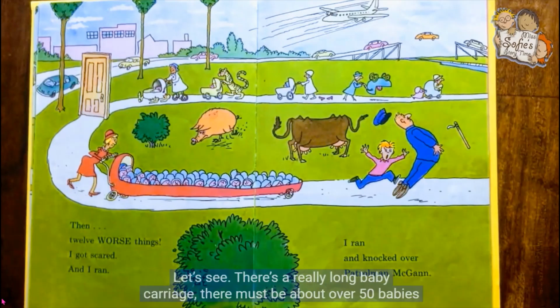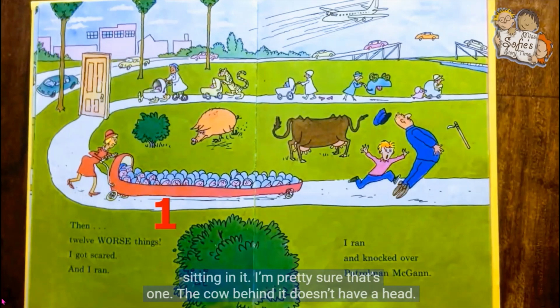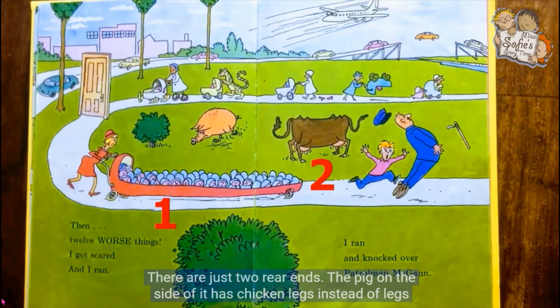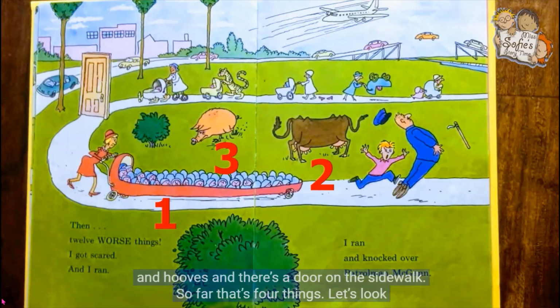Let's see. There's a really long baby carriage. There must be over 50 babies sitting in it. I'm pretty sure that's one. The cow behind it doesn't have a head. They are just 2 rear ends. The pig on the side of it has chicken legs instead of normal legs and hooves. And there's a door on the sidewalk. So far, that's 4 things.